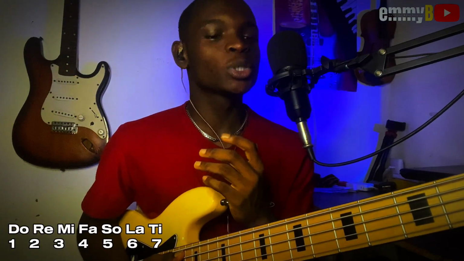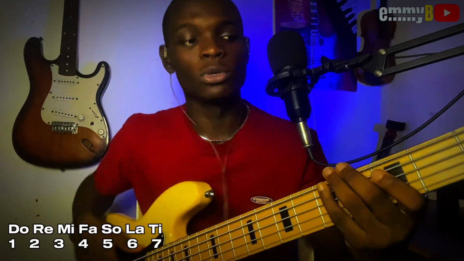So, like I said, approach note is almost the same thing as passing note. They are not the same, but they are almost the same. Now, approach notes are basically those notes you play before the actual note. For example, if I play ti do, this ti is my approach note, because I just borrowed it before my main note. Ti do. I'm going to fa instead of going to just fa.